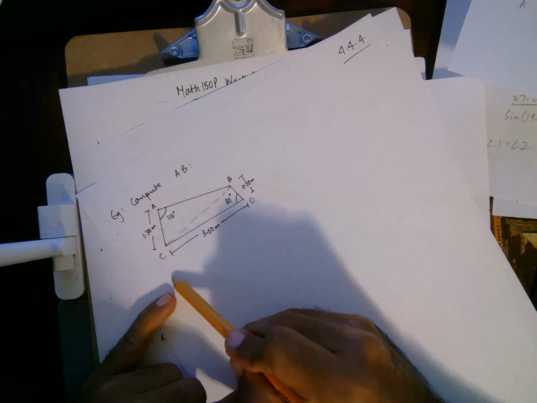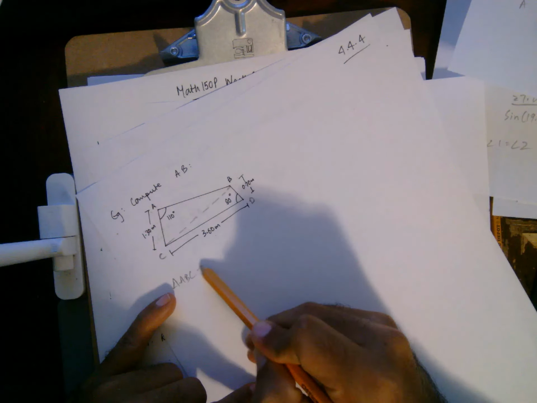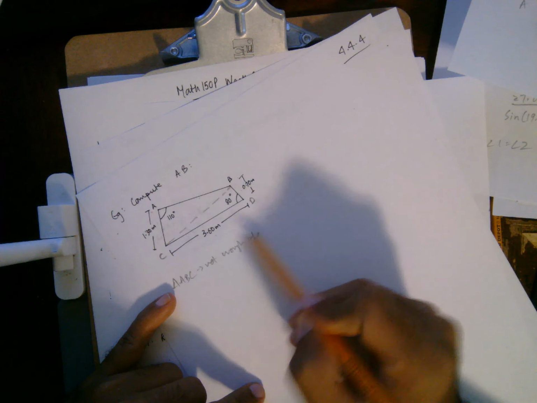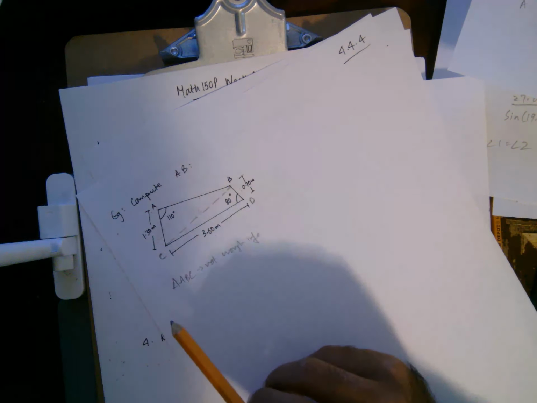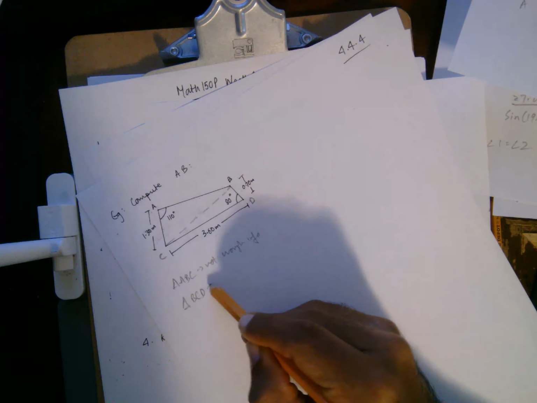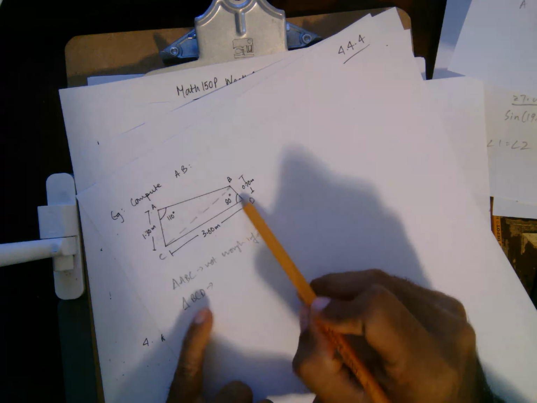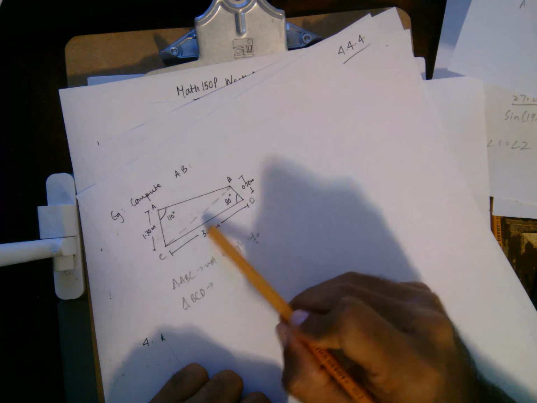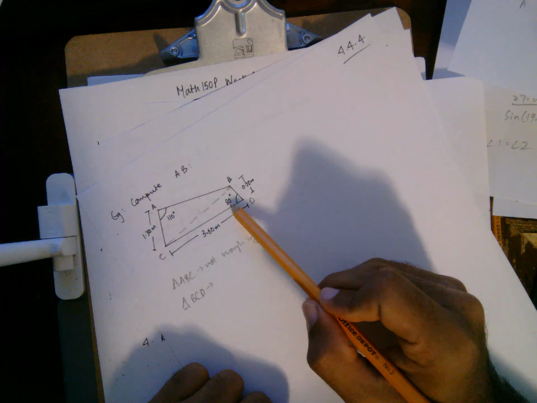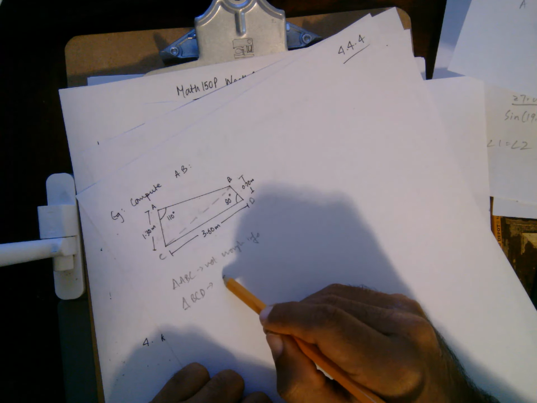Now triangle ABC, there is not enough information. Just one side and one angle, it's not very helpful. Triangle BCD, that looks good because I have two sides and an angle, alright? But where's the angle? The angle is between the sides, yeah, so no sine law.